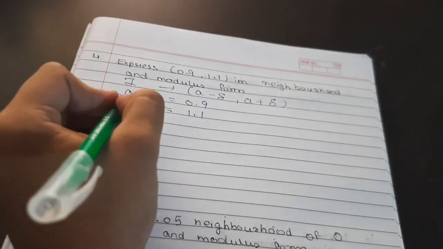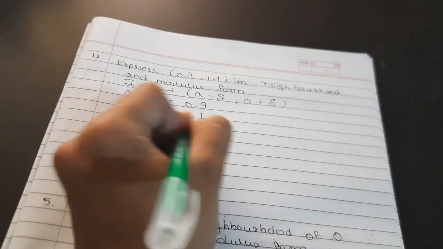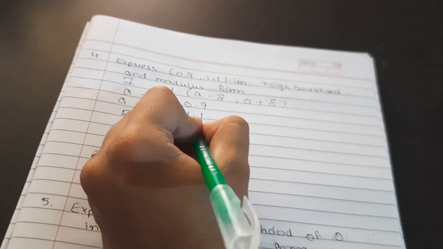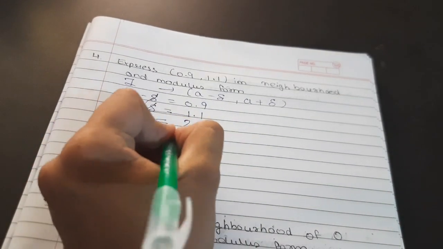So if I do calculation, then minus delta and plus delta would be cut off. So I would be getting 2a is equals to 2. So can I get the value of a as 1?